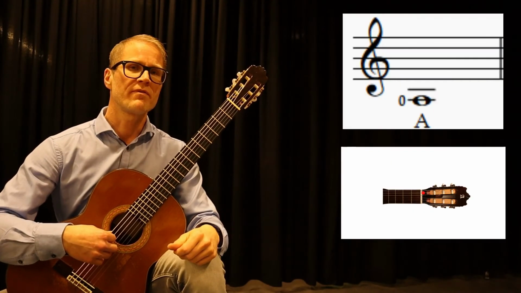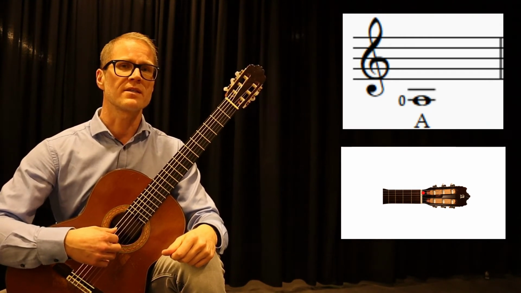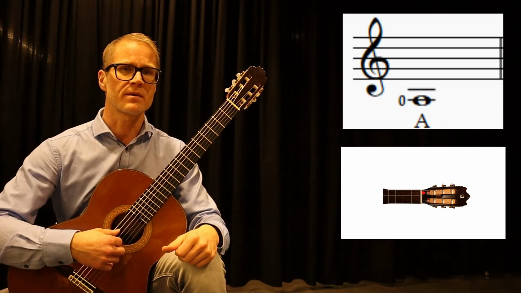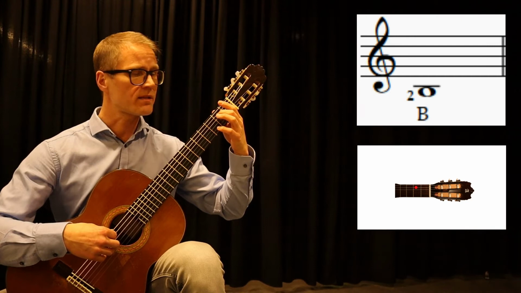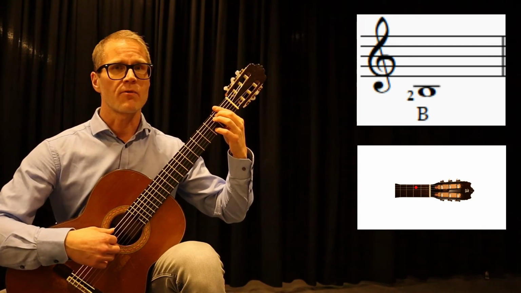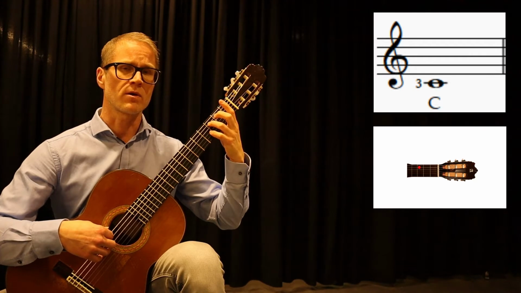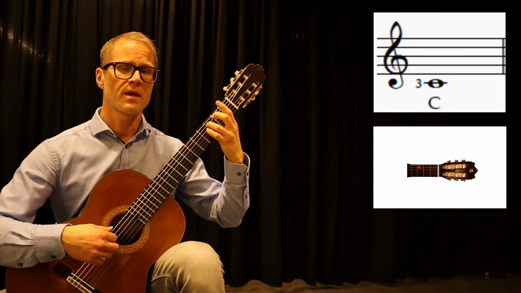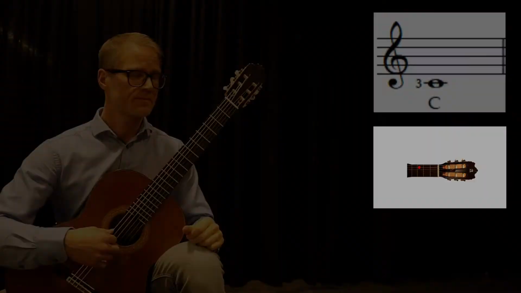And now for the open 5th string we have the note A. It is placed on the 2nd ledger line beneath the notation staff. Next on the 5th string, 2nd fret, we have the note B. It is placed directly under the 1st ledger line. Then the 3rd note on the 3rd fret, we call C. It is placed directly onto the 1st ledger line.